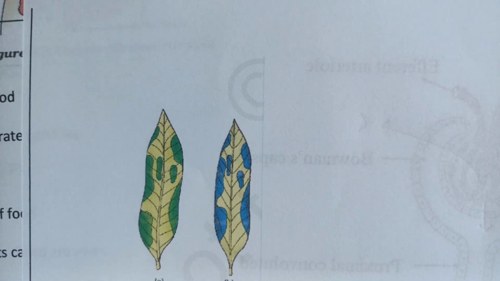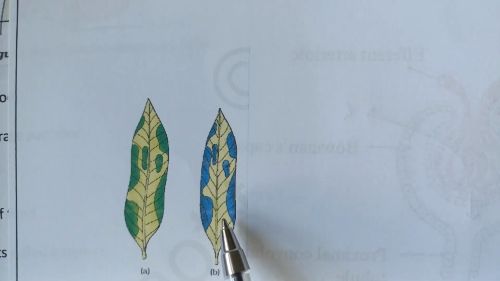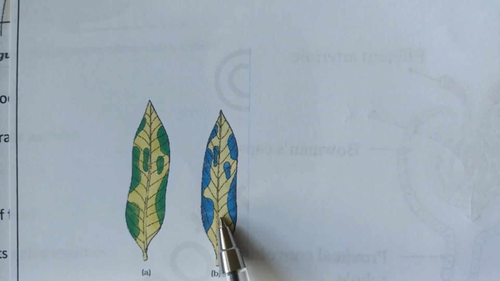So they ask you to plot the size of this onto the paper, and then they ask you to perform these types of starch test, like boiling, putting the leaf into boiling water, then into alcohol, heating it up, and then adding iodine onto it. So at the end of the experiment, you will get something like this.